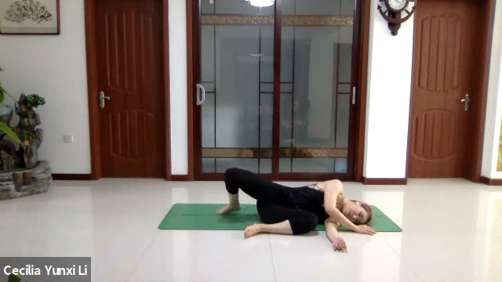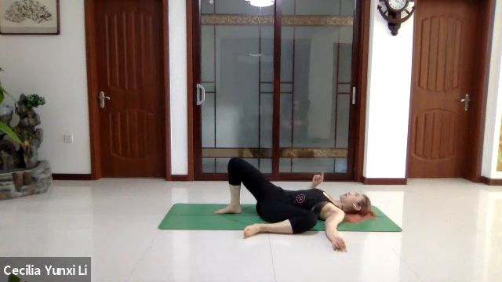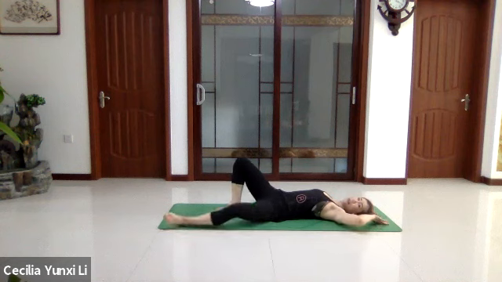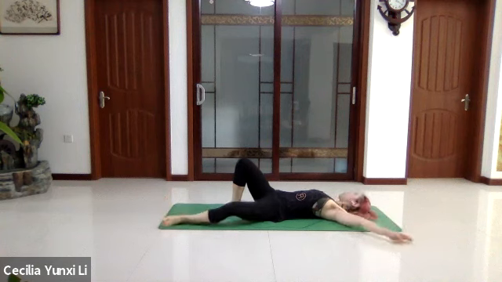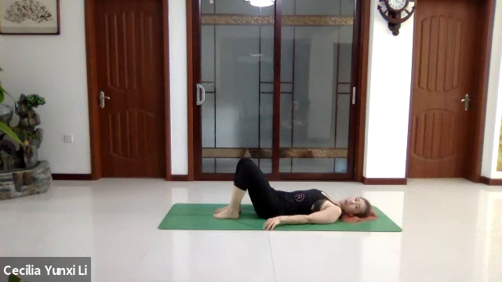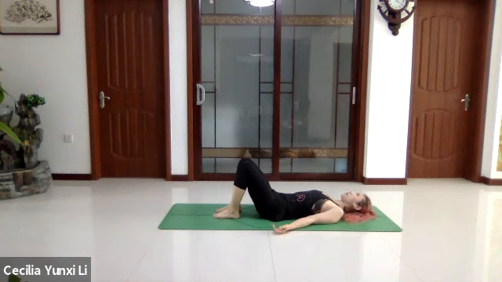Okay, bring the right foot up, knee up, and then we reach the left leg and the left arm. Turn to look onto the right side. So your head turns to the opposite. Then we just sweep, glide on the floor, bring the hand and the foot back to the beginning. And then we do the other side.